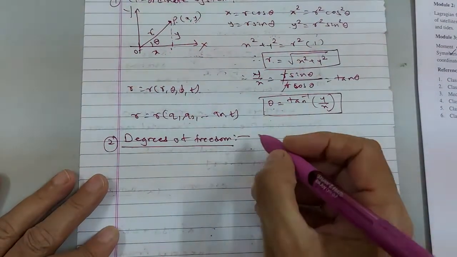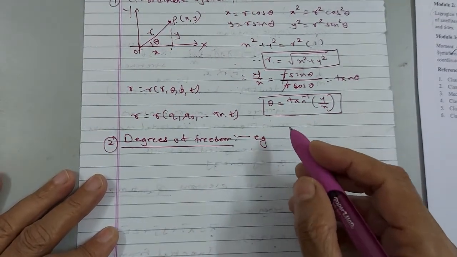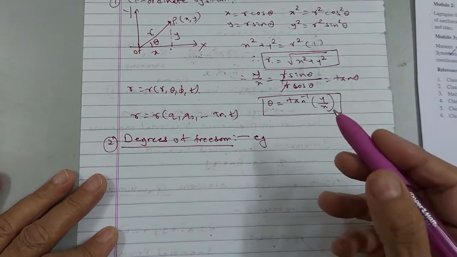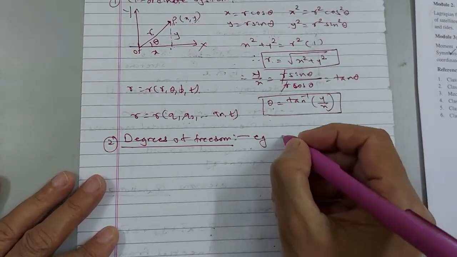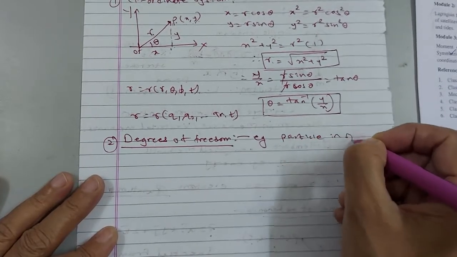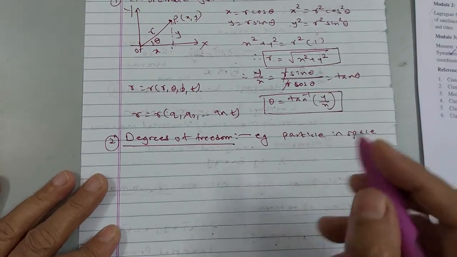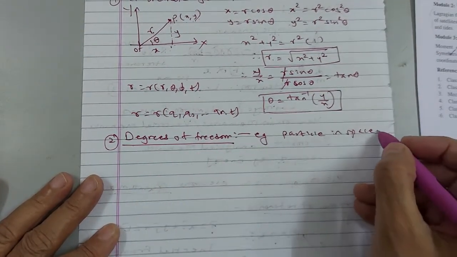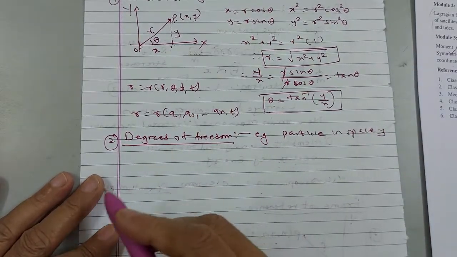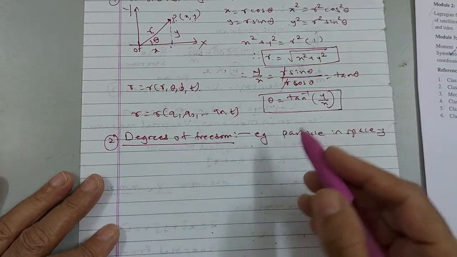Suppose I want to take an example over here. Suppose I want to study motion of a particle freely in space. So what all does it need? Particle in space means 3 coordinates x, y, z. So degrees of freedom also will be 3. Now I say I have 2 particles moving freely in space. The degrees of freedom will become 3 into 2, which is 6.